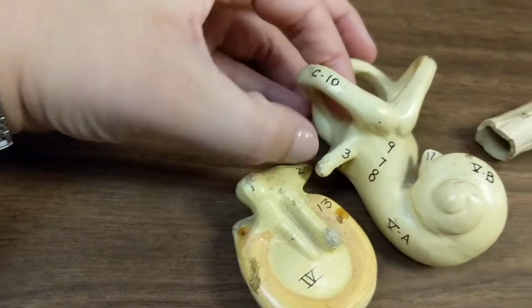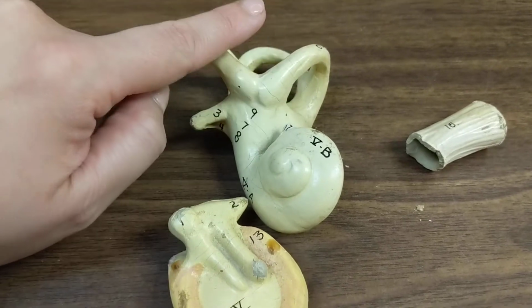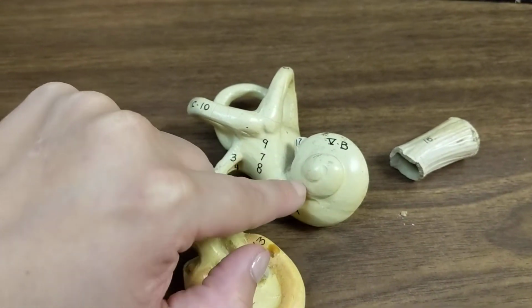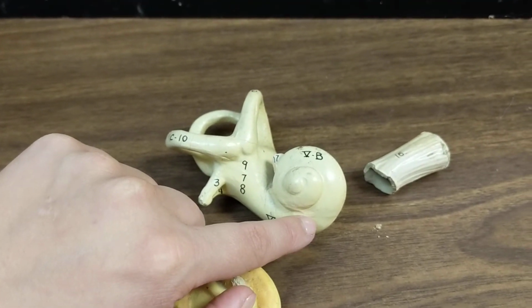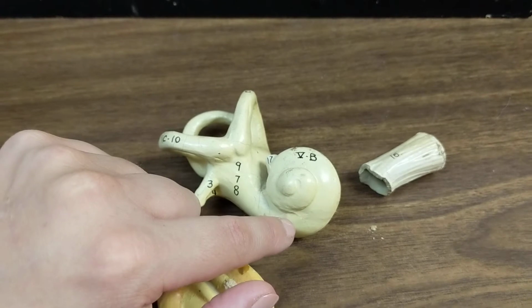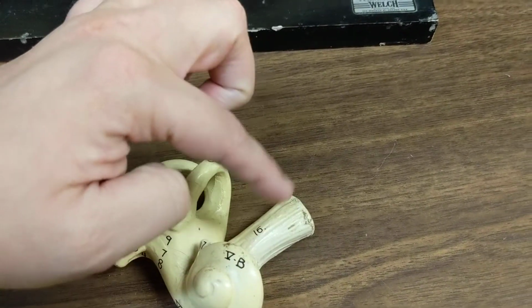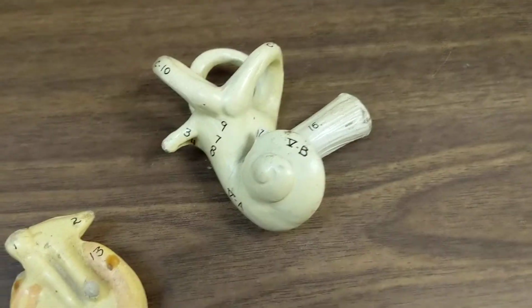There it is. So the stapes vibrates, sends this information over here, sends other information over here to the cochlea. This is the organ that's responsible for hearing, and it also is full of fluid and mechanoreceptors that vibrate when we hear things. And this part of the model that fell off right there is the cochlear nerve, or the nerve that would be sending this information to the brain.